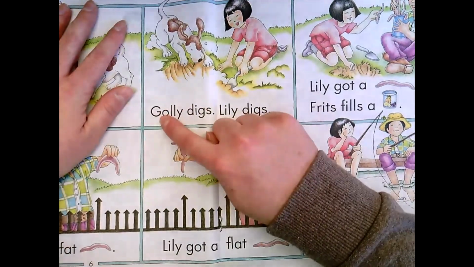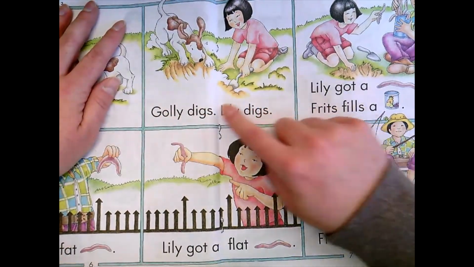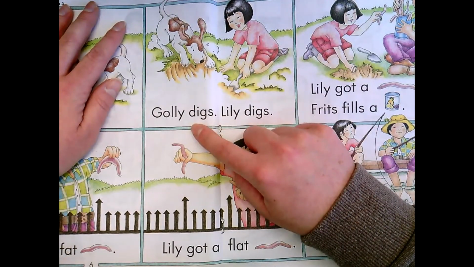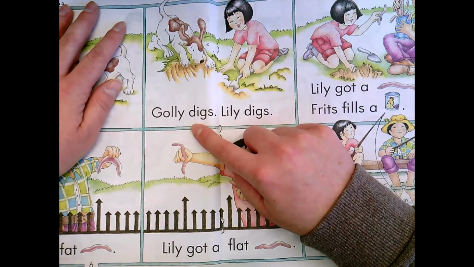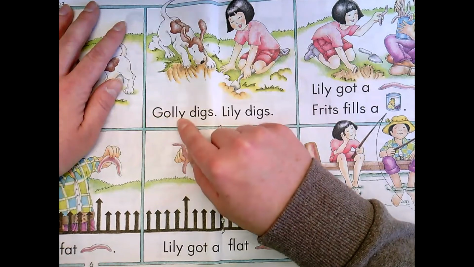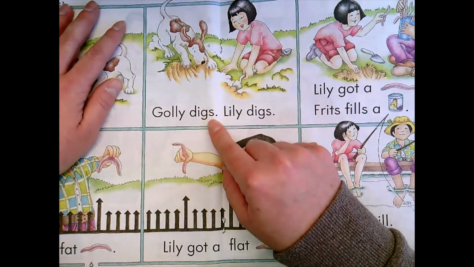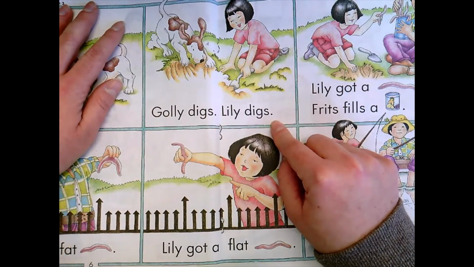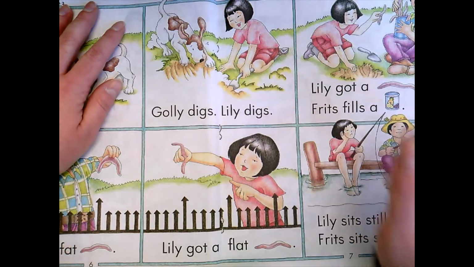Pause the video and read the next sentences to yourself. Let's read them together. Golly digs. Lily digs. What are they digging for?